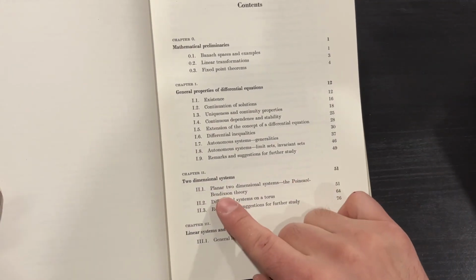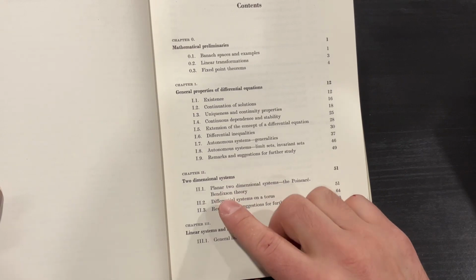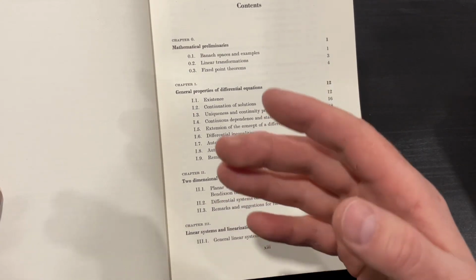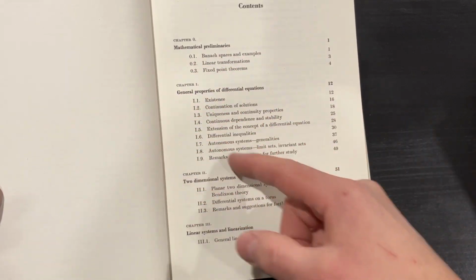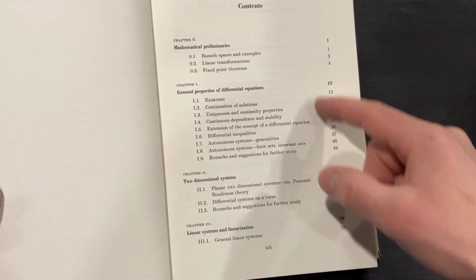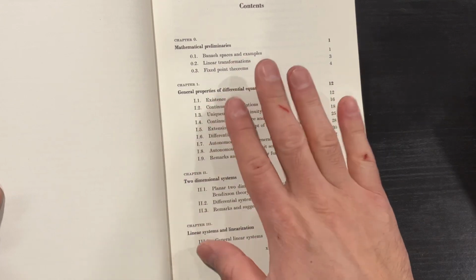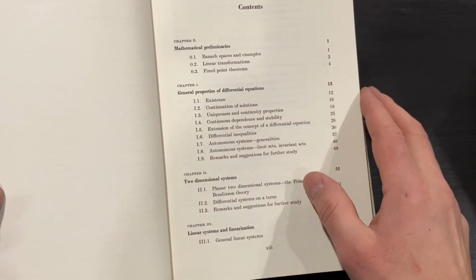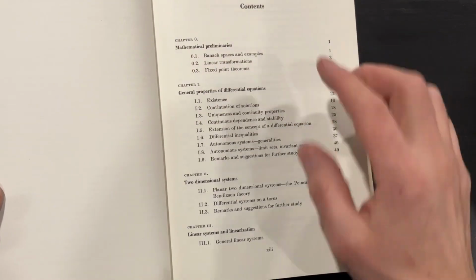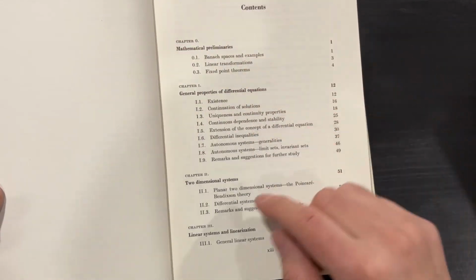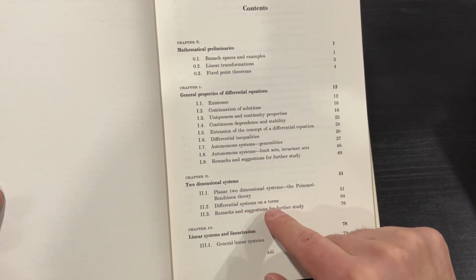So Poincaré-Bendixson is actually a criterion for the existence of what we call limit cycles, okay? So a limit cycle actually is a closed orbit. It's a compact orbit of a certain differential equation, right? So it's like a cycle, actually, all right? The loop, if you will. Differential equations on a torus.